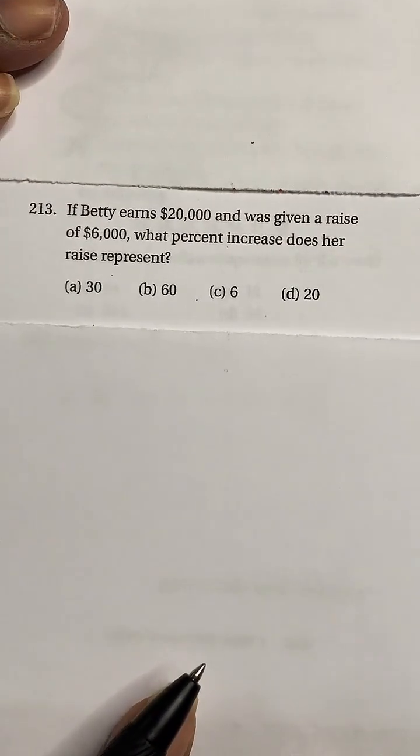All right, so now for this one. If Betty earns $20,000 and was given a raise of $6,000, what percent increase does her raise represent? Is it A, 30, B, 60, C, 6, or D, 20?